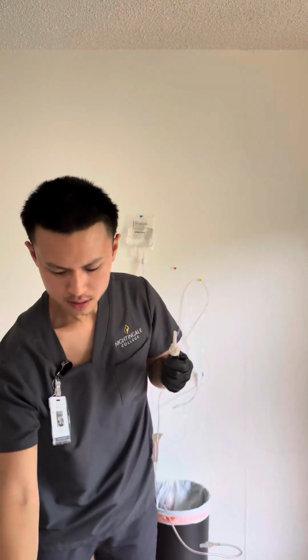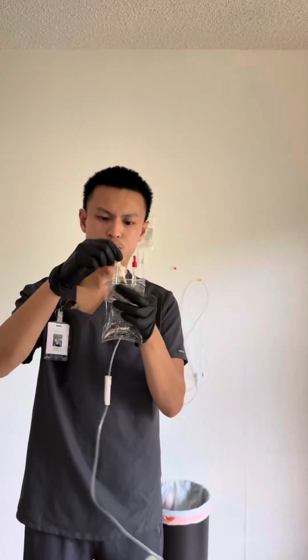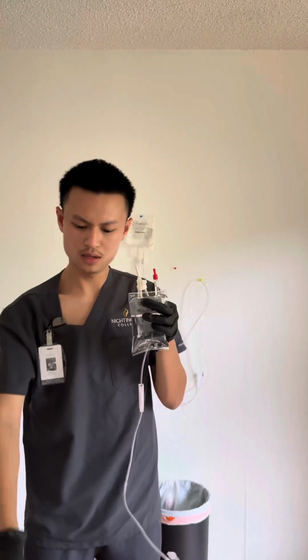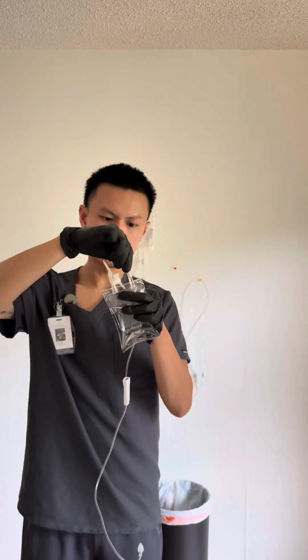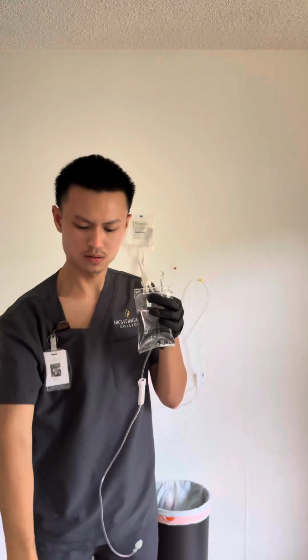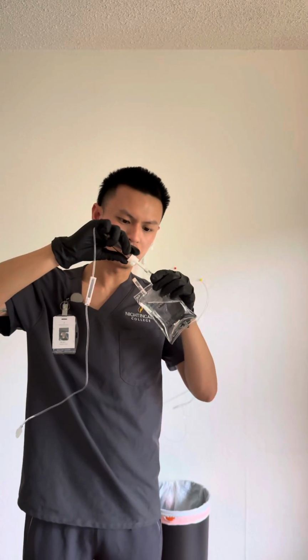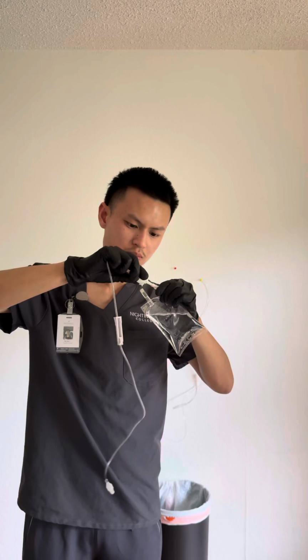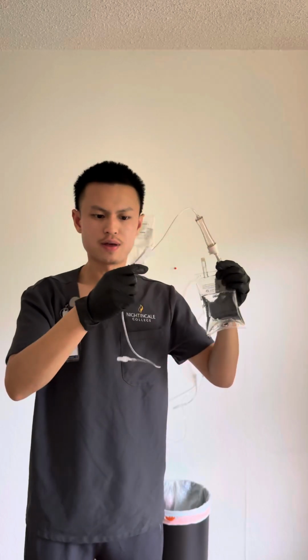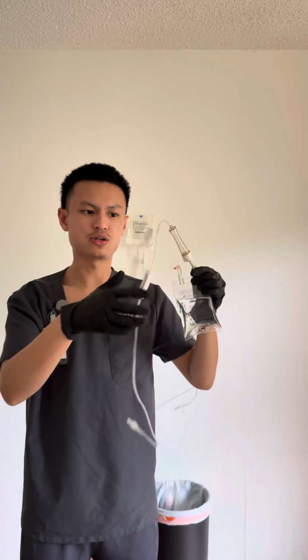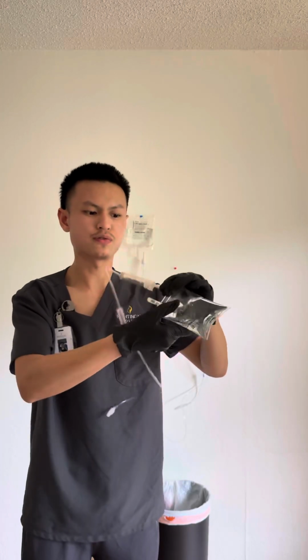Now with my secondary tubing, same thing with the medication. I'm going to remove the cap for the secondary tubing and then the cap for the medication. I'm going to spike it, making sure that the roller is in the off position so that fluid does not flow out of the tubing once flipped.